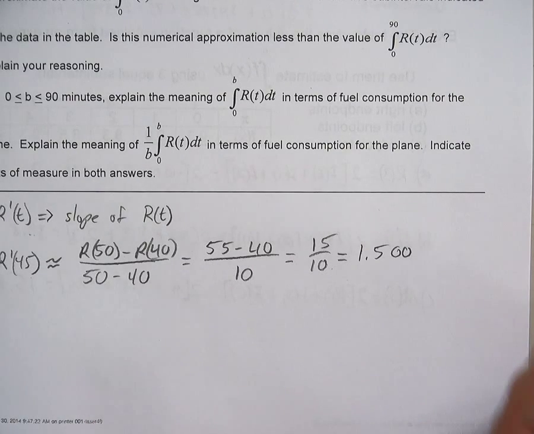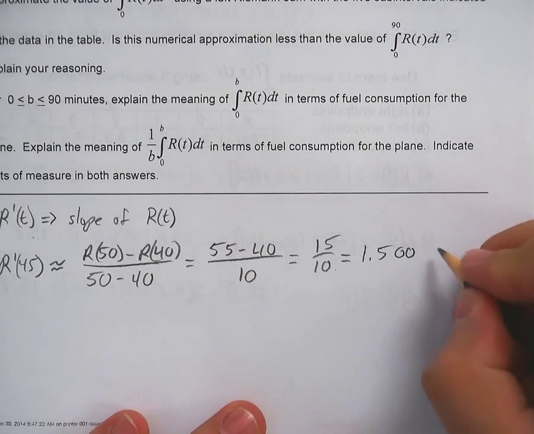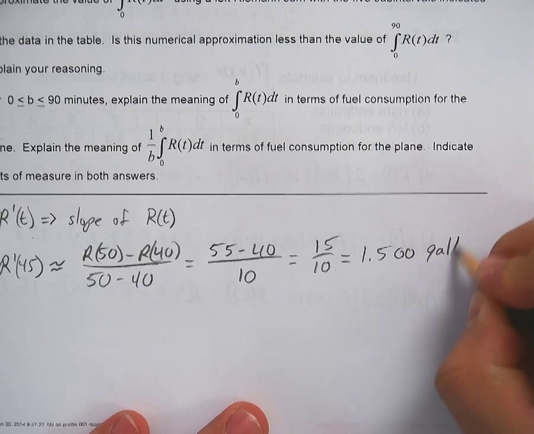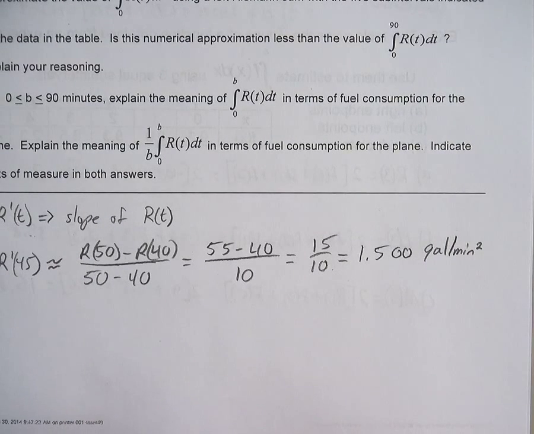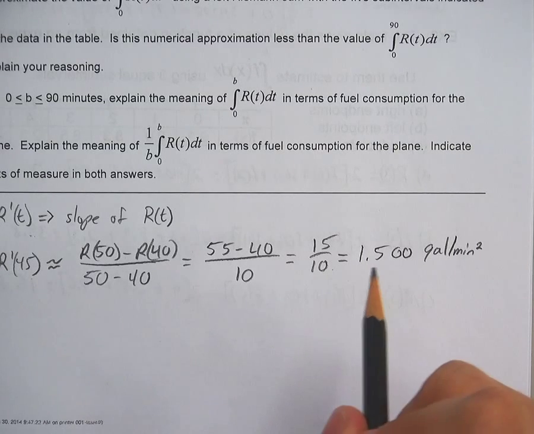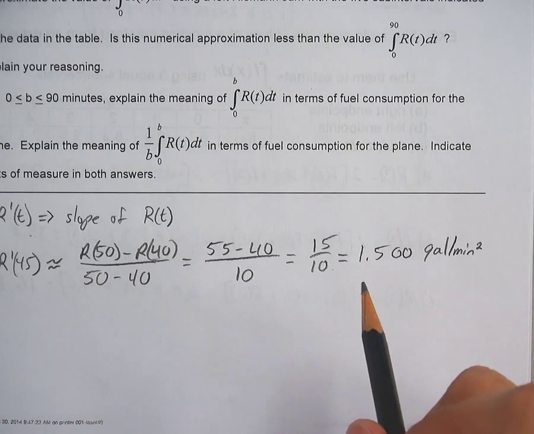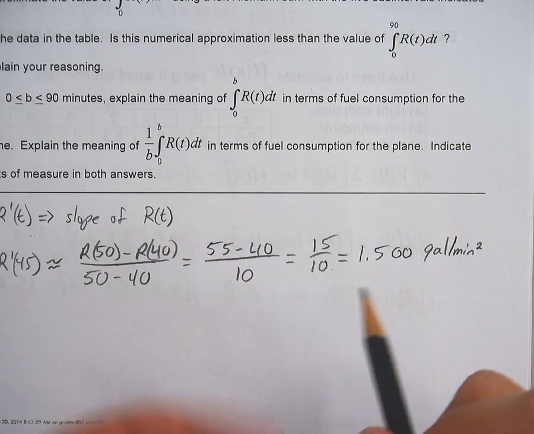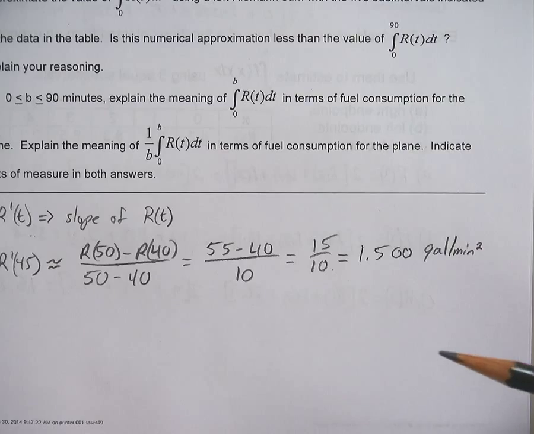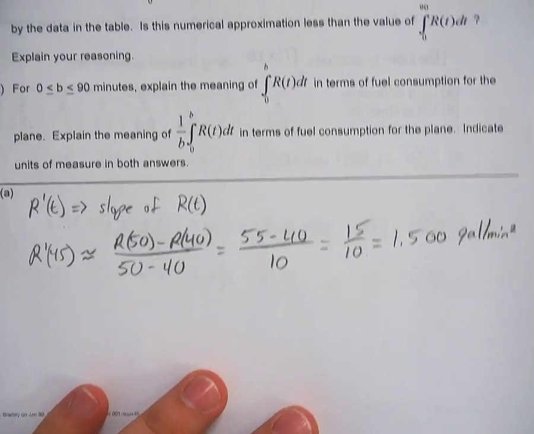Or excuse me, we're differentiating. So this is the rate of gallons per minute, so this is going to be gallons per minute squared. Think about this: if this is gallons per minute, kind of like velocity, feet per second, you only have one unit of each, feet and second. The derivative of that, which is acceleration, is feet per second squared. So it's that same concept there.